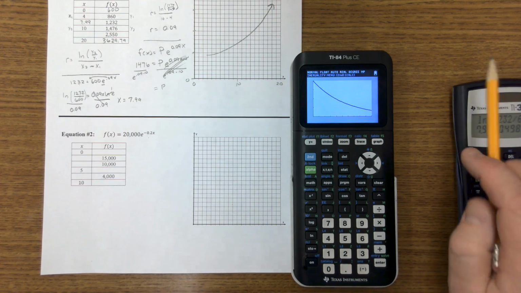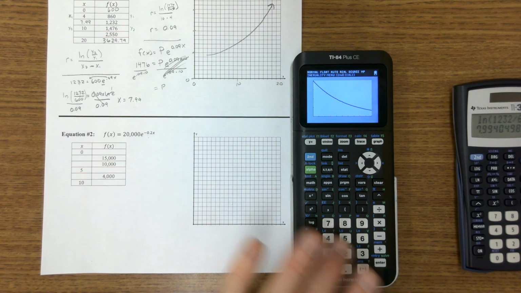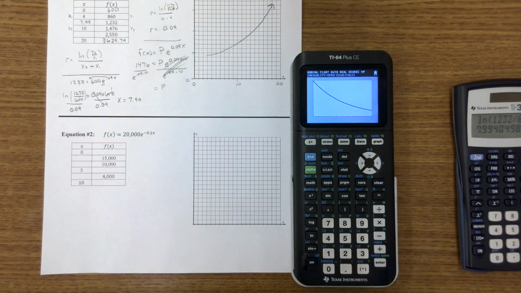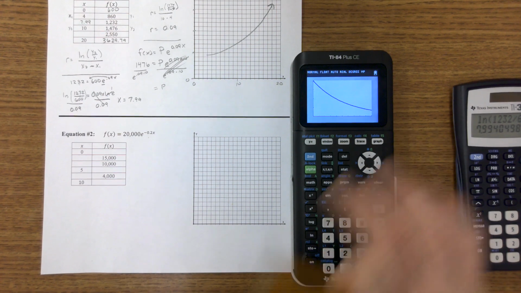But if you're in calculus next year, it's worth your investment to get one of these calculators. They do come like this in color, and they do come regular, but you can graph everything that we need to do right in your calculator.